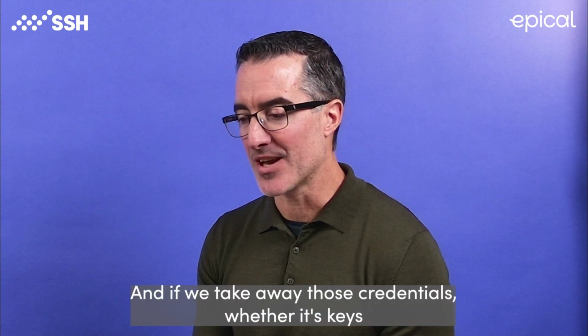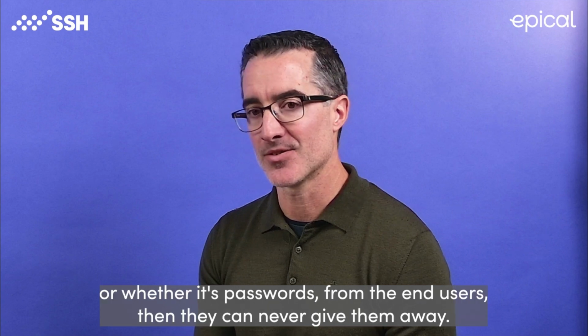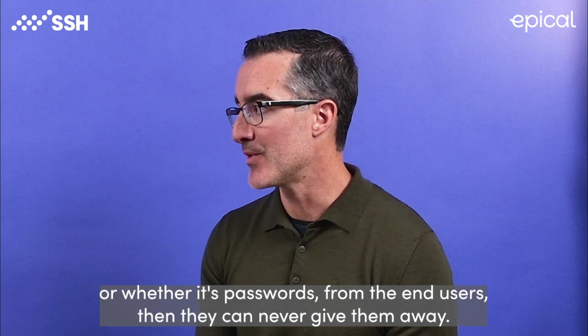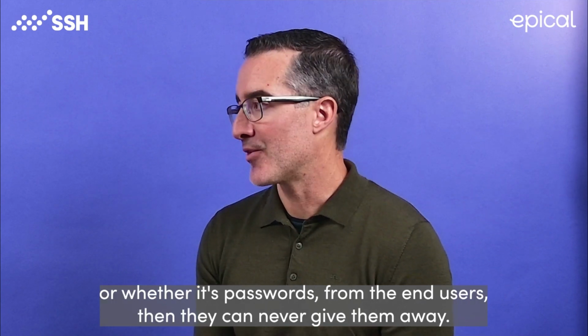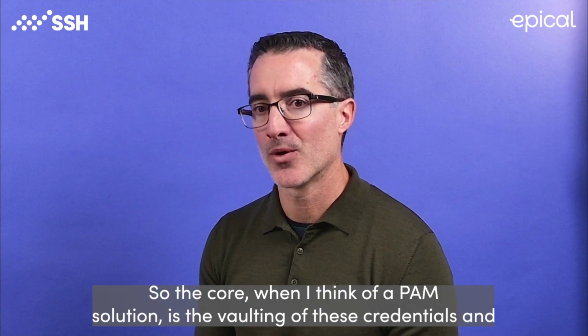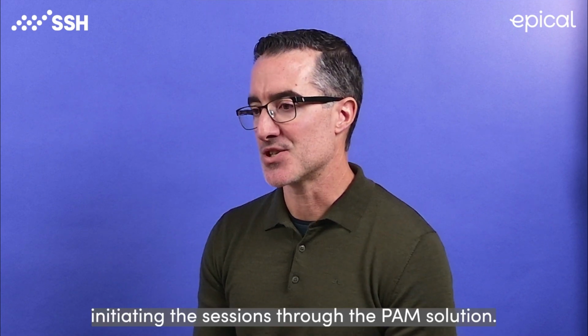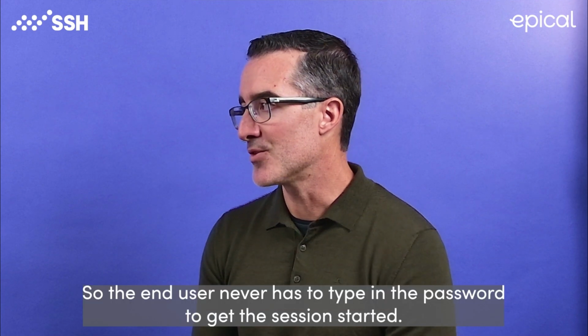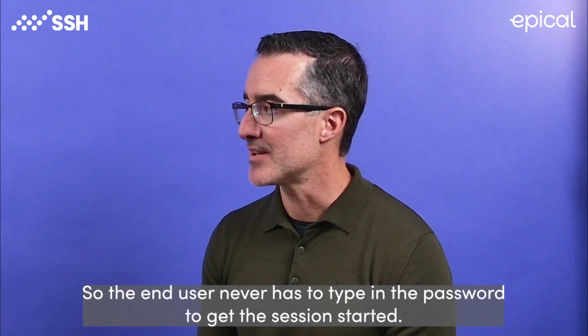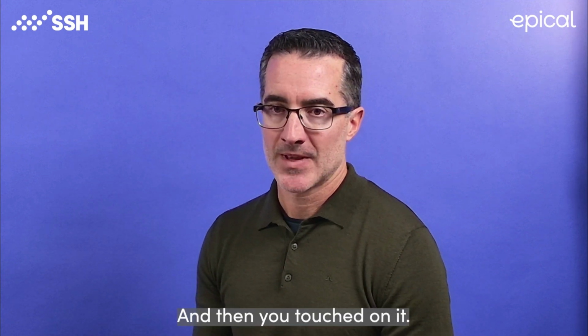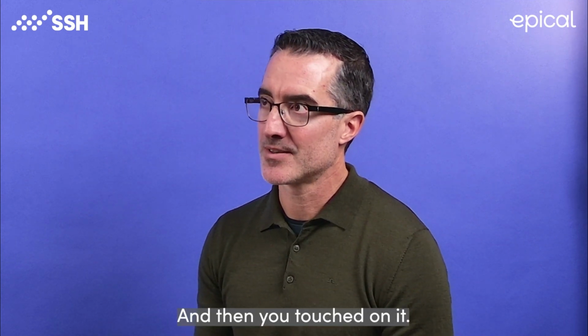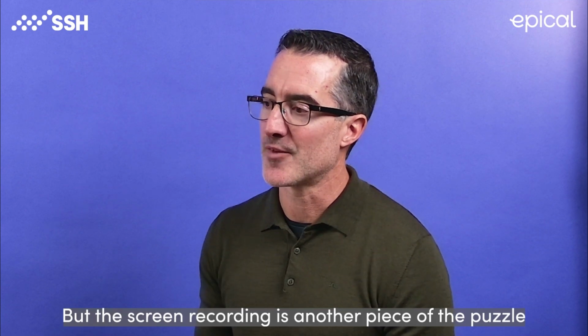And if we take away those credentials, whether it's keys or passwords, from the end users, then they can never give them away. So the core, when I think of a PAM solution, is the vaulting of these credentials and initiating the sessions through the PAM solution so that the end user never has to type in the password to get the session started.